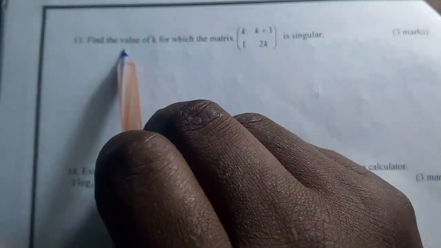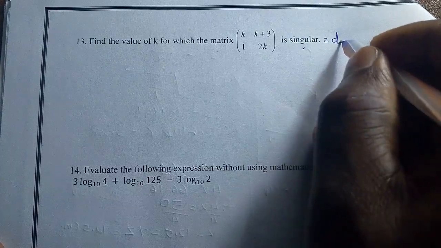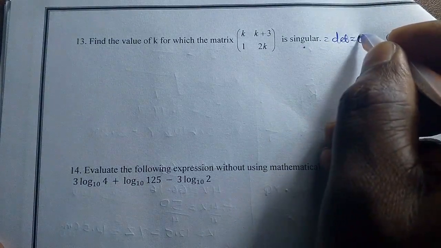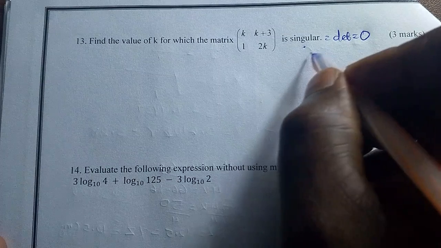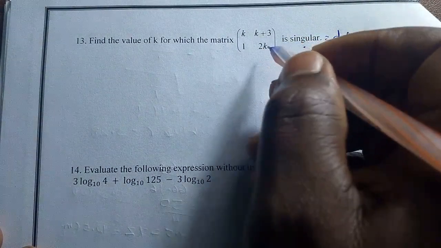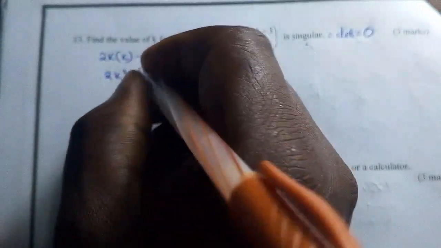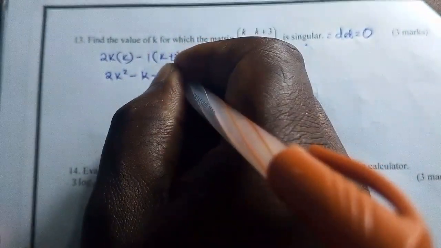Find the value of k for which the matrix is singular. If the matrix is singular, then the determinant is equal to 0. A singular matrix is a matrix whose determinant is 0. So let's get the determinant. 2k times k minus 1 into k plus 3, the answer is 0. So 2k squared minus k minus 3, the answer is 0.